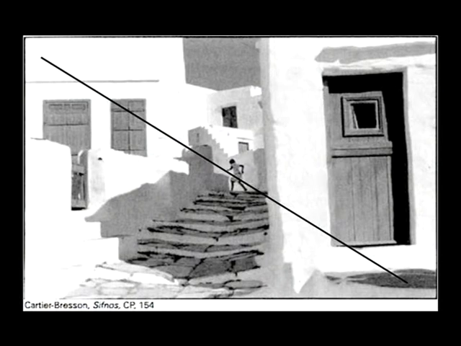upward movement. For example, consider this Henri Cartier-Bresson's photograph, Little Greek Girl Mounting a Staircase. Here, the suggestion of upward movement has been dramatically brought out.